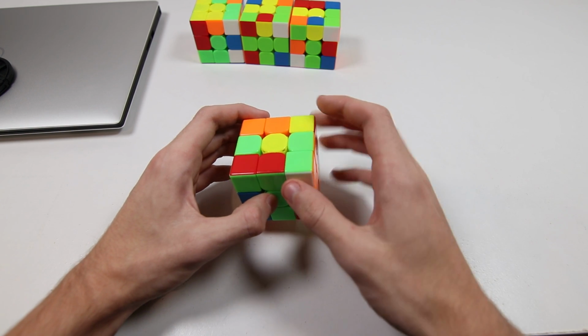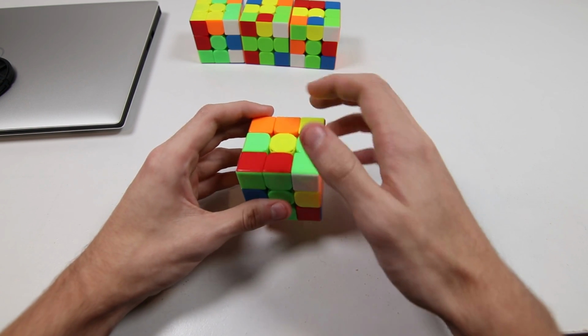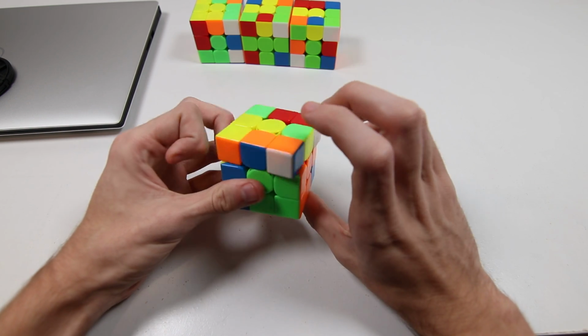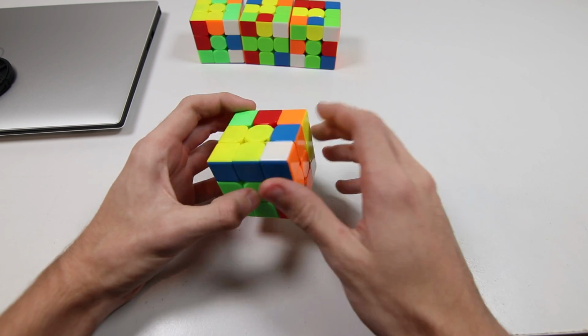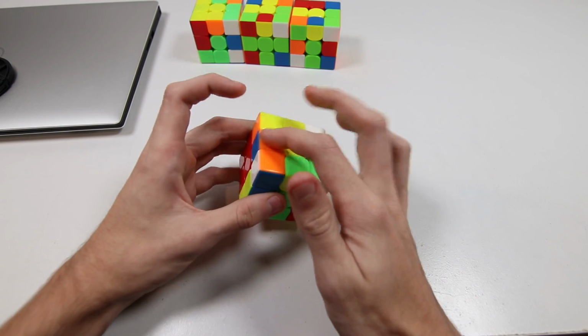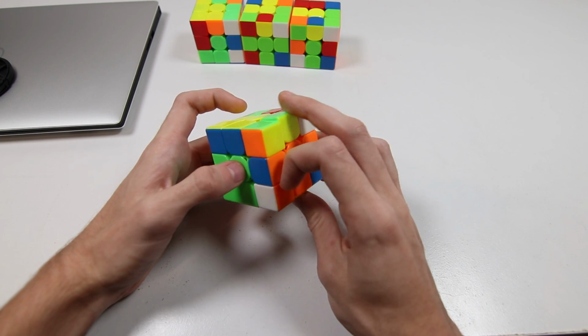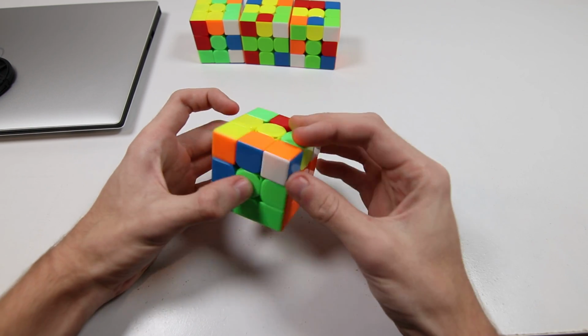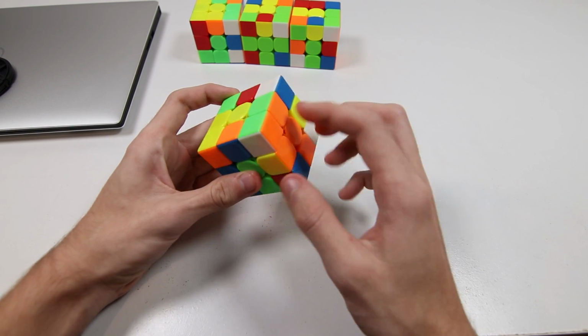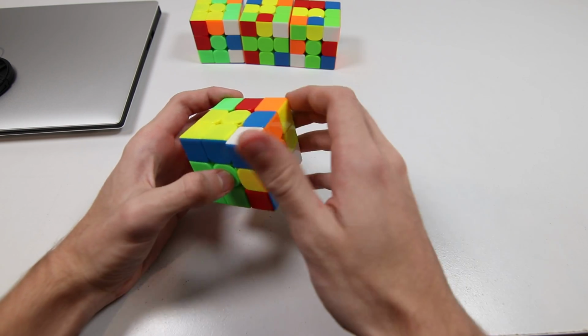But to flip this edge, you want to move it here. So in this case, it'd be R'U2' FR, and then you solve that. Or if the edge was over here, you would do R'U' FR. And then if the edge was in the front, then you're good to go. You can just do R'FR.